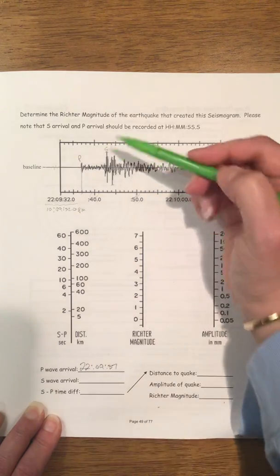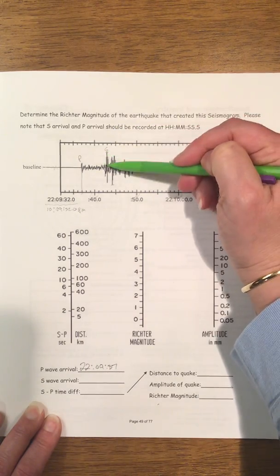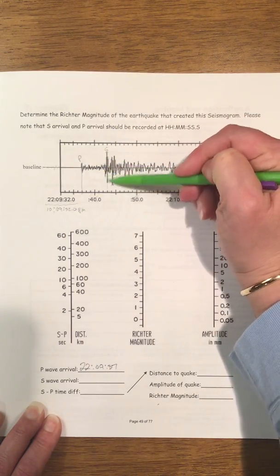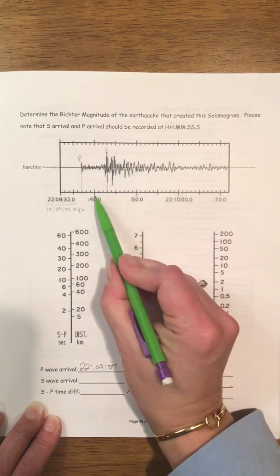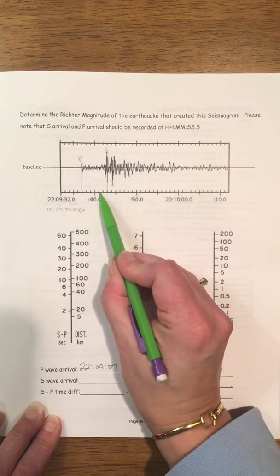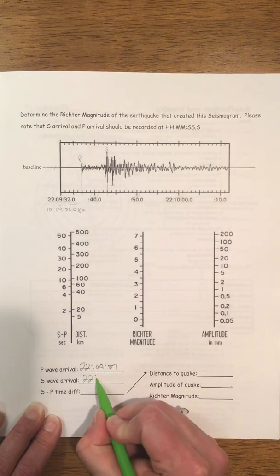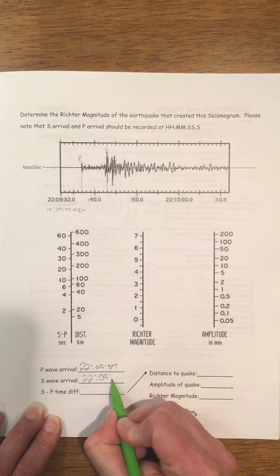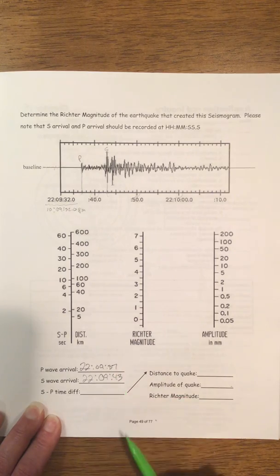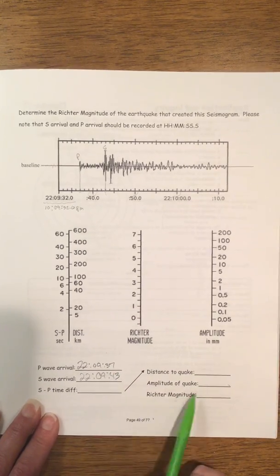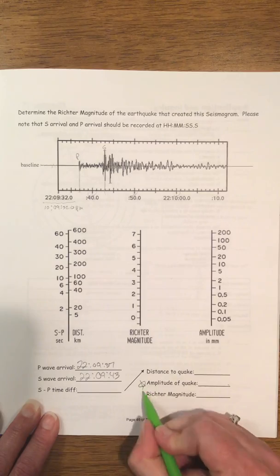2209.37. S wave arrival. So it's right about here. So right there. So 40, 41, 42, 43. So 2209.43. Okay. The last piece of your data I'm going to give you is the amplitude of the quake.